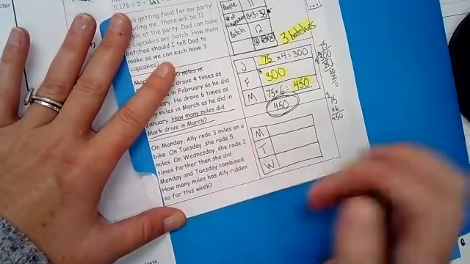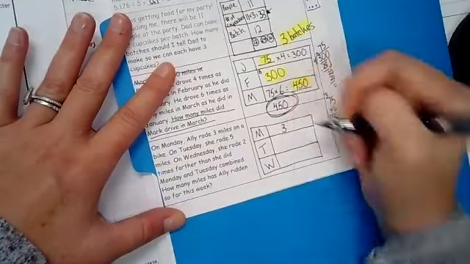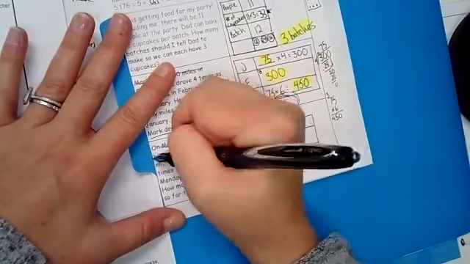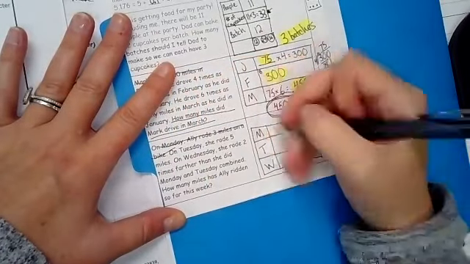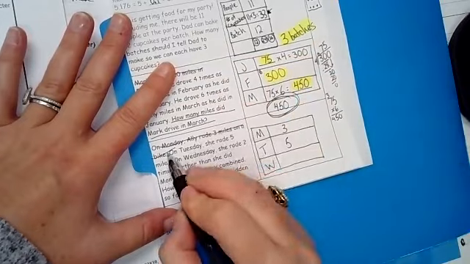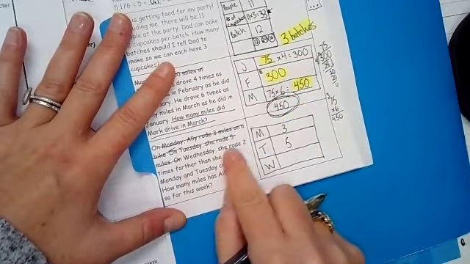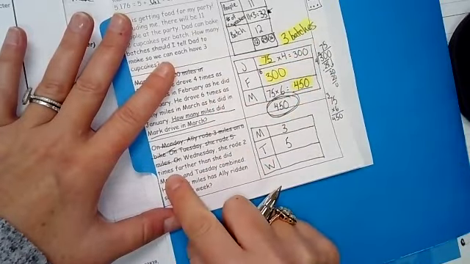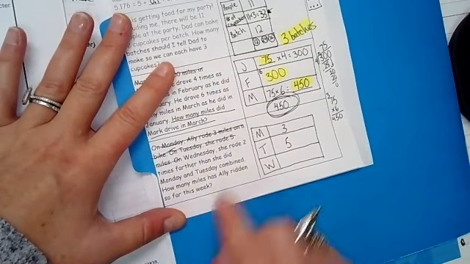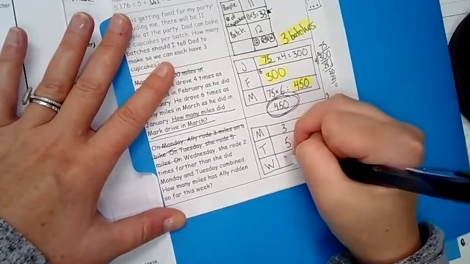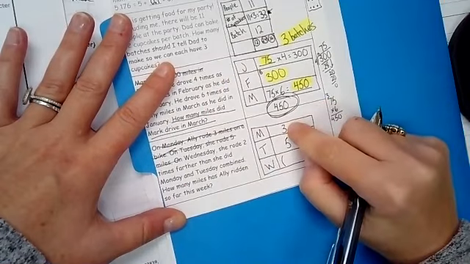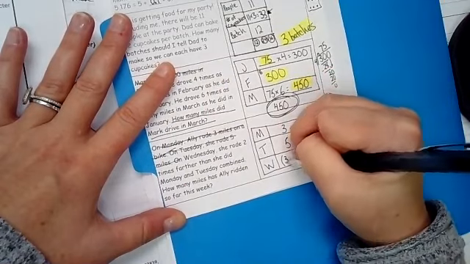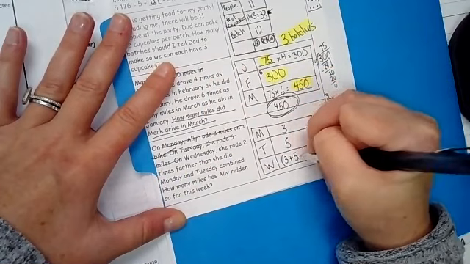On Monday, Allie rode 3 miles. So just put a 3 there. Simple. On Tuesday, she rode 5. Put a 5 here. On Wednesday, she rode 2 times further than Monday and Tuesday put together. So put Monday and Tuesday together. So add 3 and 5 together.